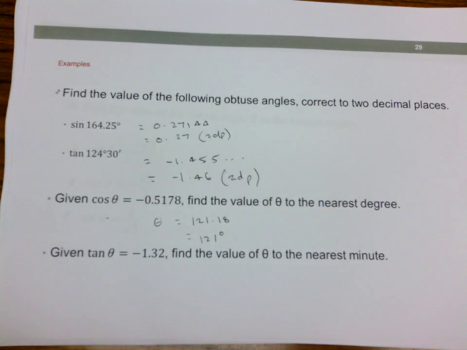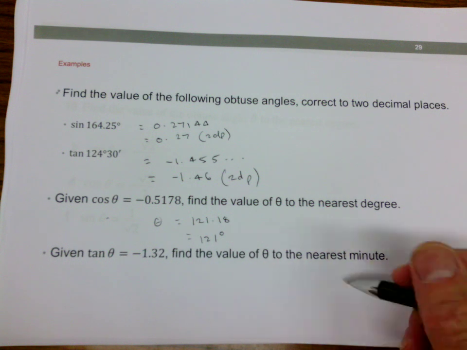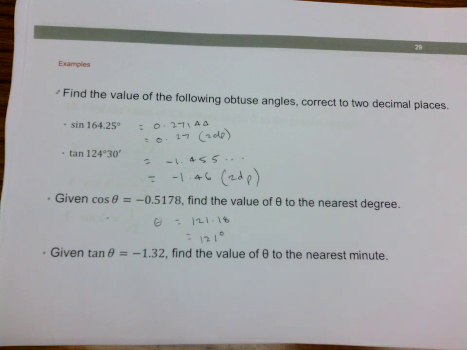Okay, let's do this last one here. This is an interesting one. This one's going to be a little bit different. We'll get an unusual result, I think. So we're finding an angle, so it's going to be shift tan, and then minus 1.32.